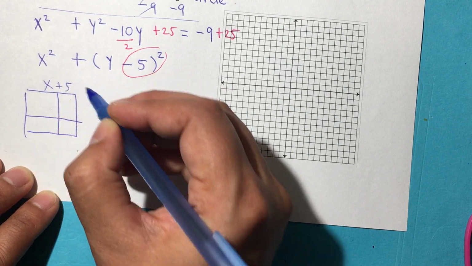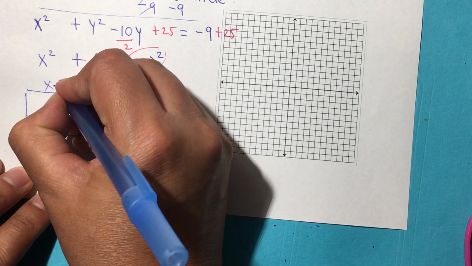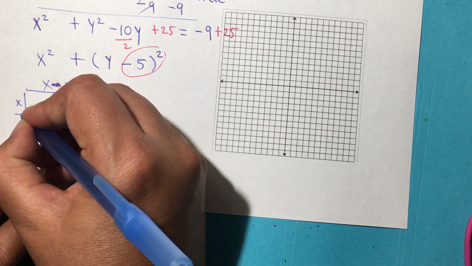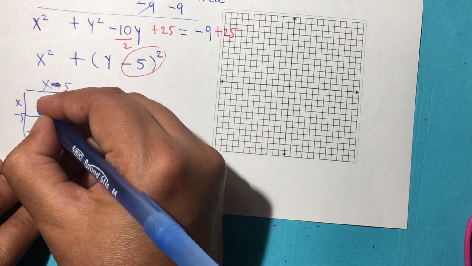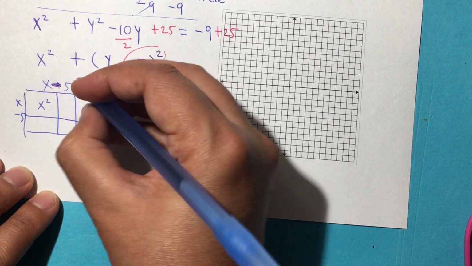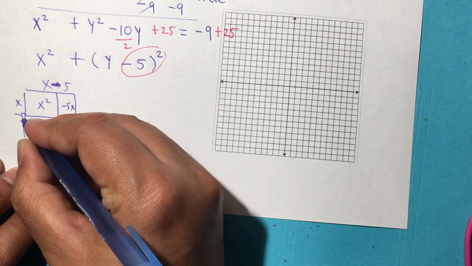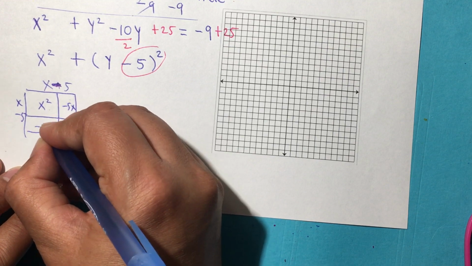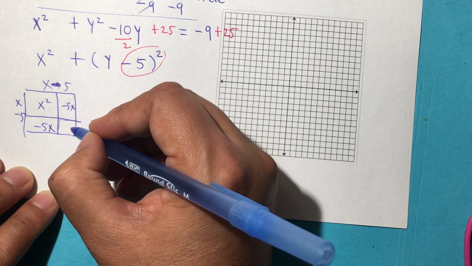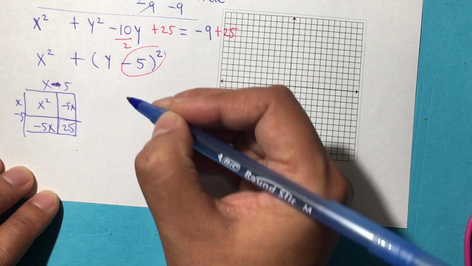y minus 5 and y minus 5. So in here you have y squared. Negative 5 times y is negative 5y. Negative 5 times y is negative 5y. And negative 5 times negative 5, which is the same, becomes positive 25.